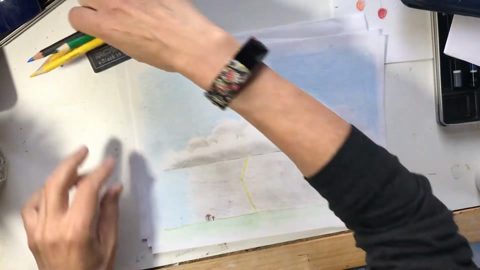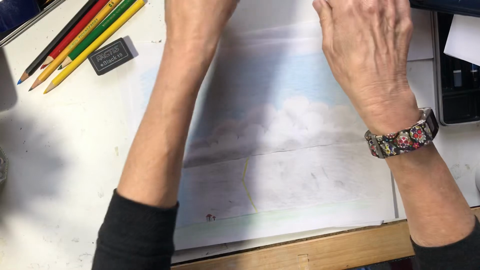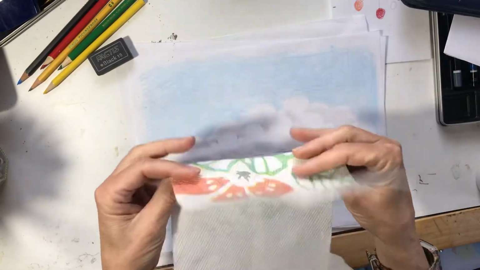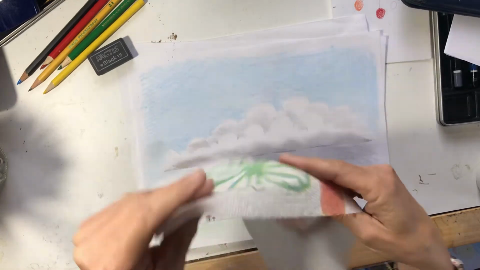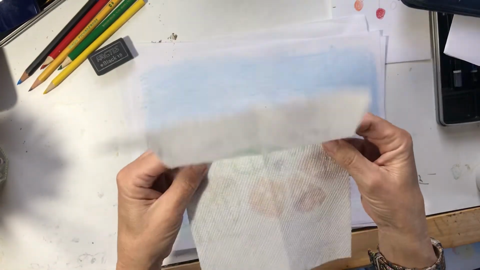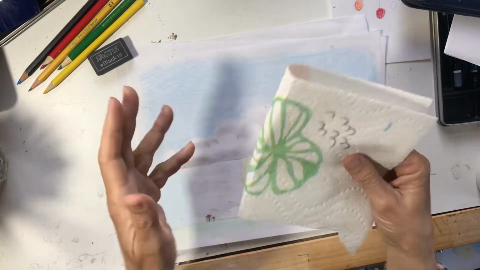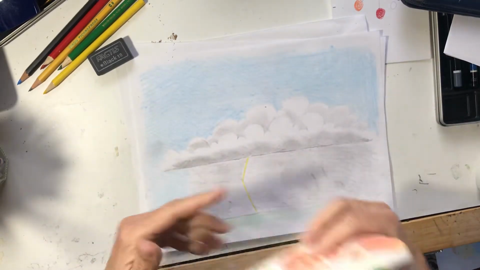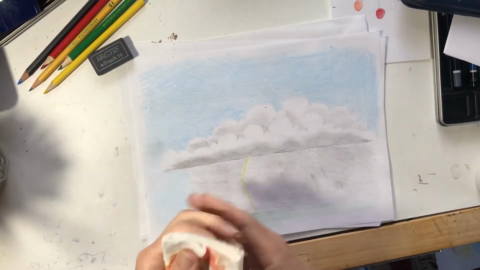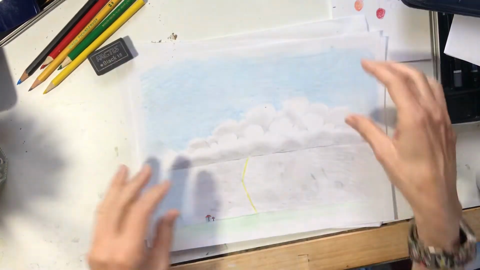Okay, and then the other thing we're going to use that we've never used before, that everybody has, is a paper towel. And I'll show you how we're going to use that. Or a piece of toilet paper, just like one square of it. We're going to use that to shade. So let's get started.